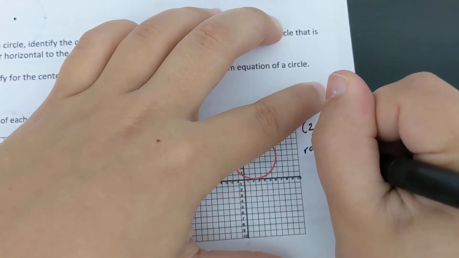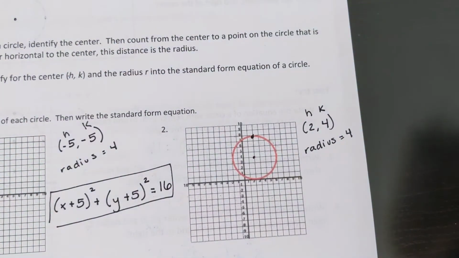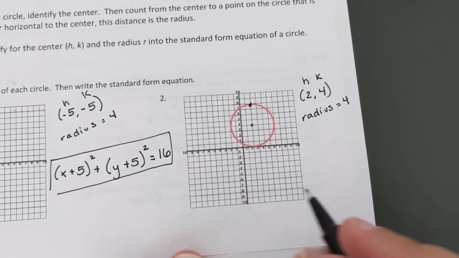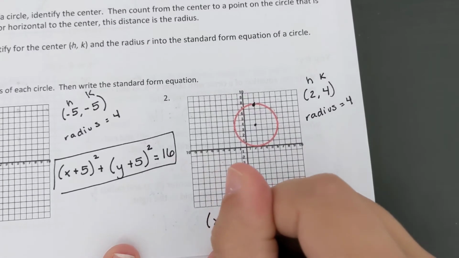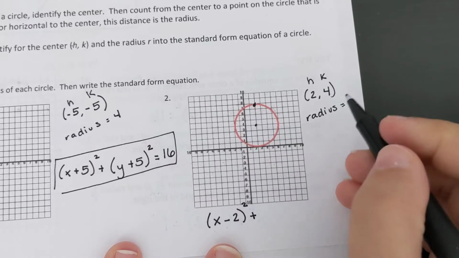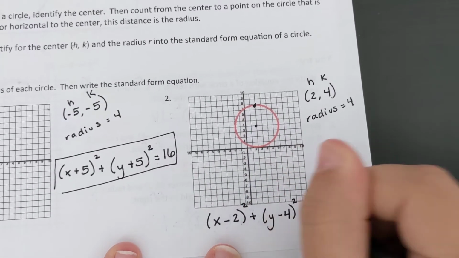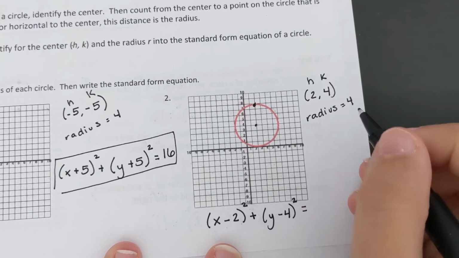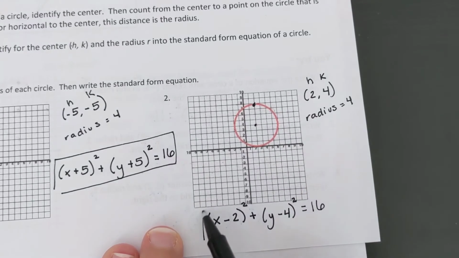So we have the radius is 4. So again, we're going to plug that into standard form. So opposite of positive 2 is minus 2. So x minus 2 squared plus, it'd be y minus 4 squared, opposite of positive 4, equals the radius squared. So 4 squared is 16.